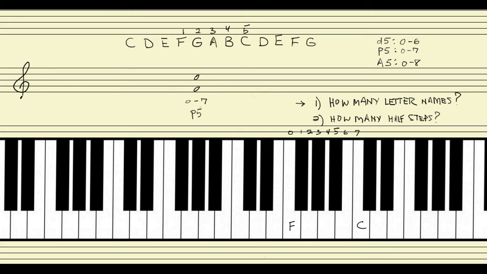So it turns out that, in fact, F to C is a perfect fifth, because it is a fifth, F, G, A, B, C, and it has 7 half steps that we just counted out. Now again, that was an easy one because we had already discovered the answer to this one in the previous video, but I just wanted to take us through the steps to see how that works. Let's try a slightly more difficult one.